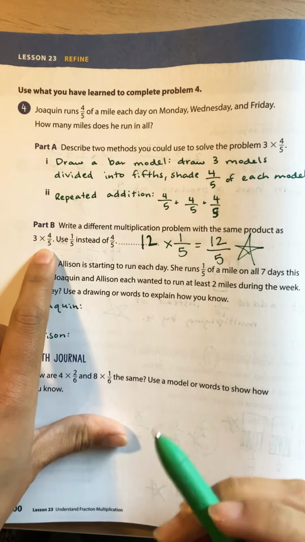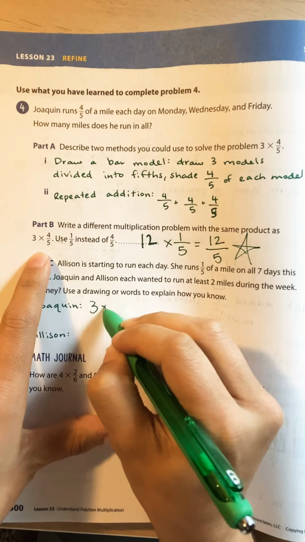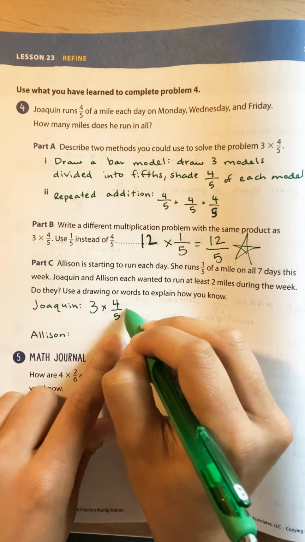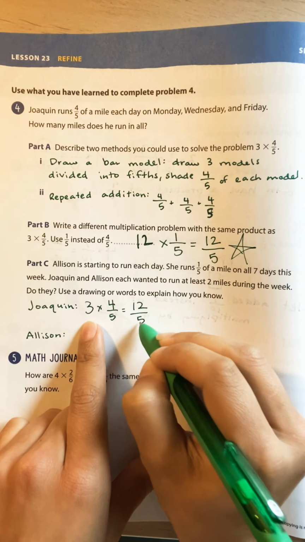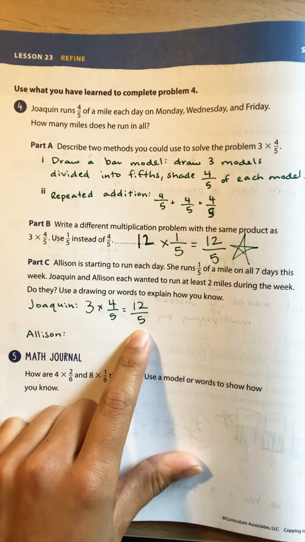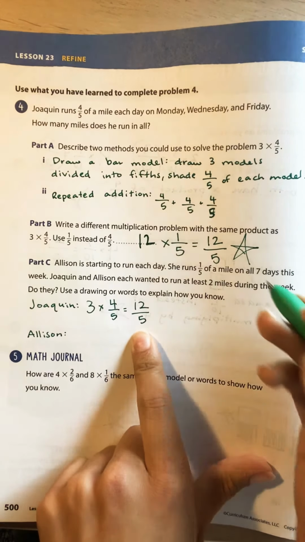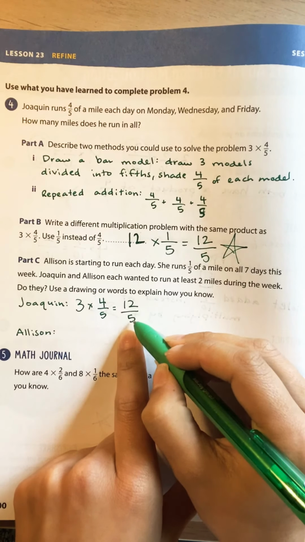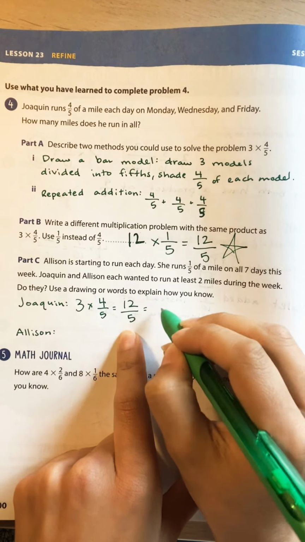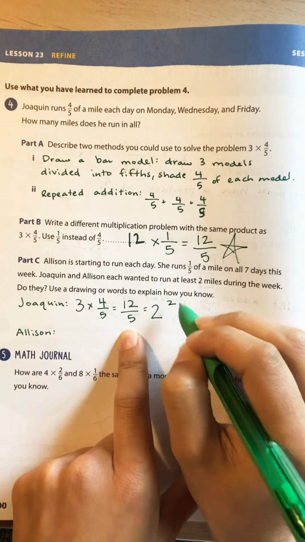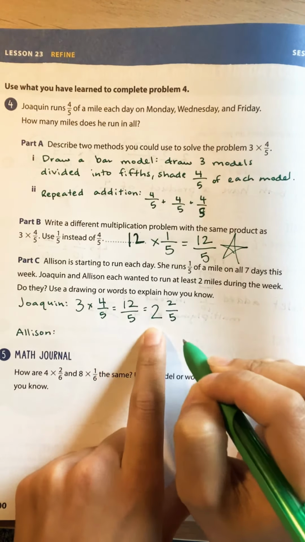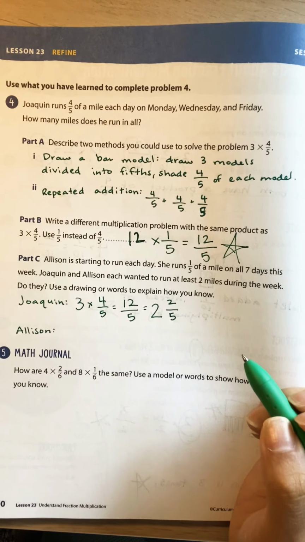Okay, so Joaquin, we already know, was 3 days. Each day is 4/5 of a mile. We already solved that. 3 times 4 equals 12. Denominator stays the same. But is that more than 2 whole miles? Okay, so I do 12 divided by 5. 12 divided by 5 is 2 without going over, with 2 left over, 2 remainder. So he ran 2 2/5 miles.